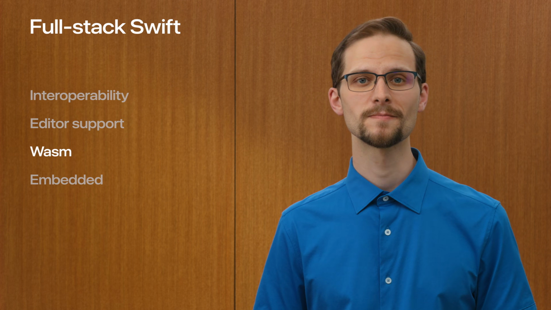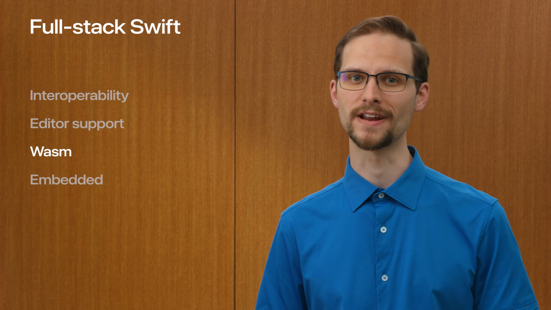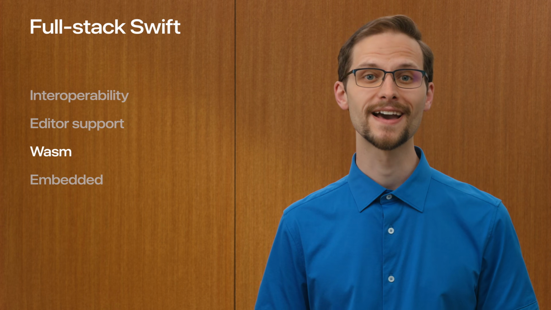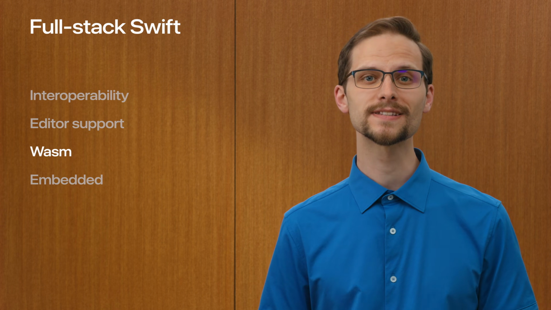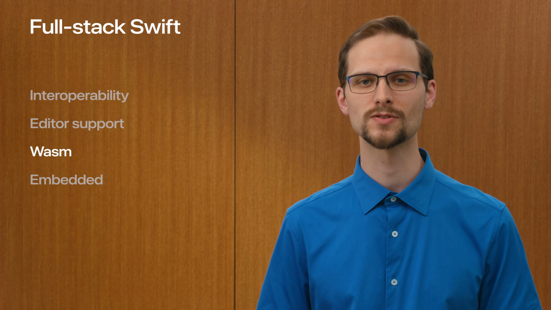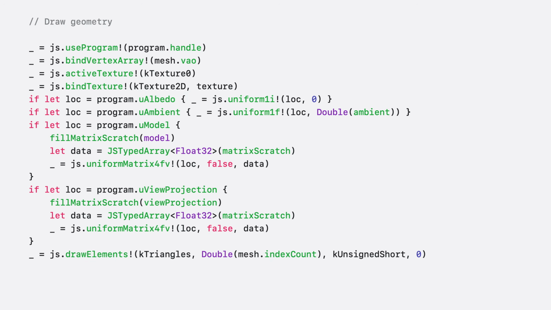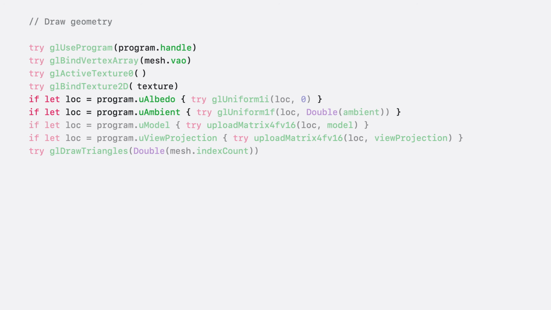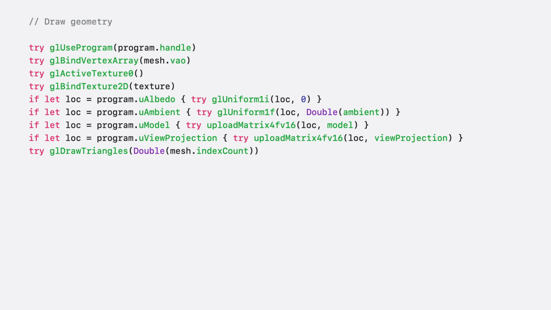WASM support in Swift means that you can use the same language to write your native apps, your backend web servers, and your frontend too. Let's look at some of the improvements in the JavaScript interoperability story coming out of the open source project JavaScriptKit. Bridging between Swift and JavaScript used to involve a lot of dynamic lookups and hoping that types would match up. The most recent efforts in JavaScriptKit have made bridging between the languages safer and faster. The code looks like native Swift code, but it's making calls to WebGL through JavaScript.